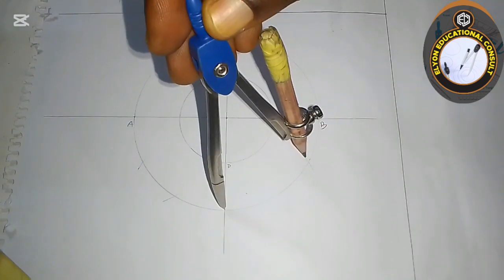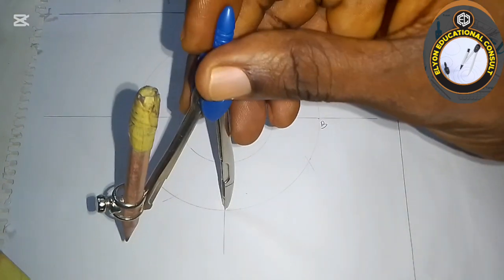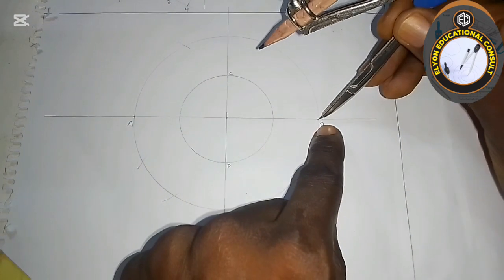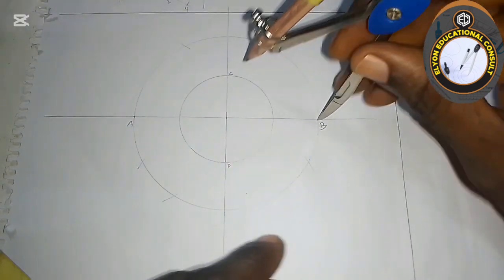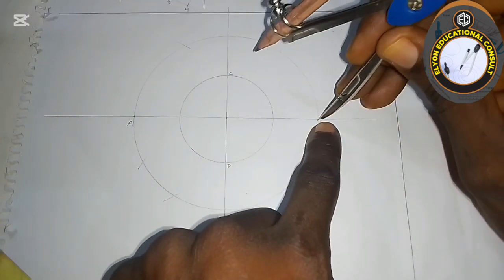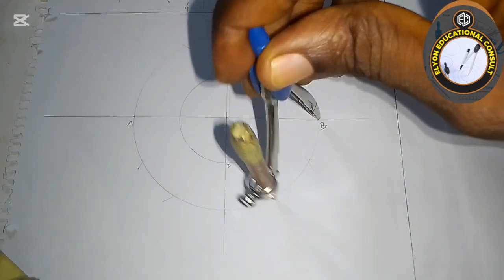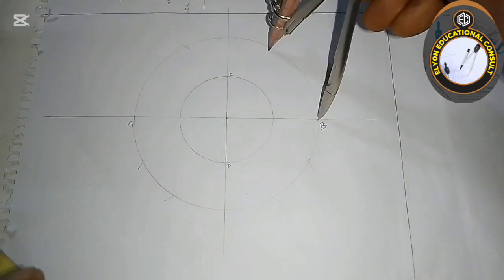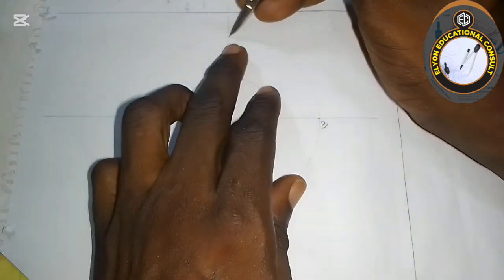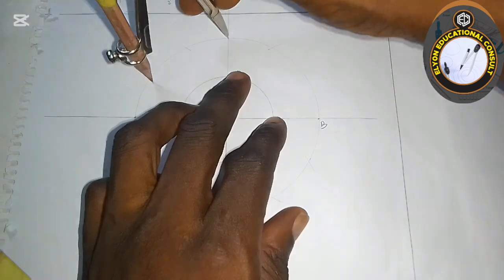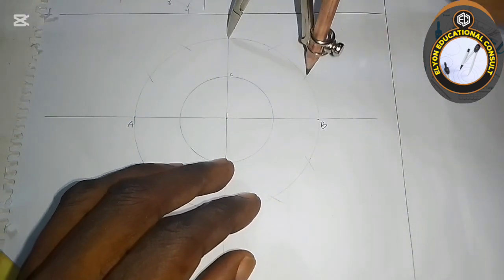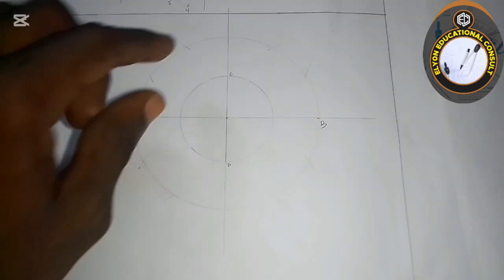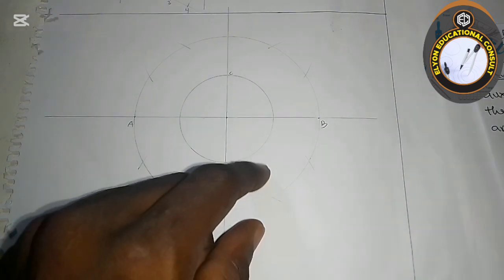Then next point is here. Okay, strike an arc this way. Then finally here, strike an arc this way. So we have divided the circle into 12.